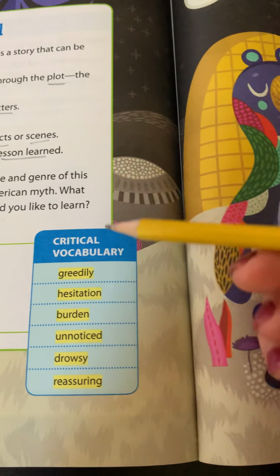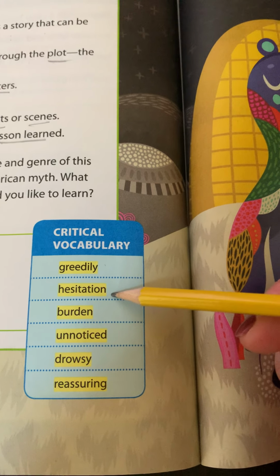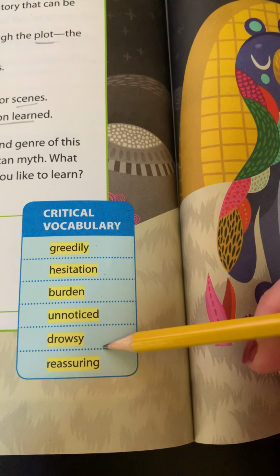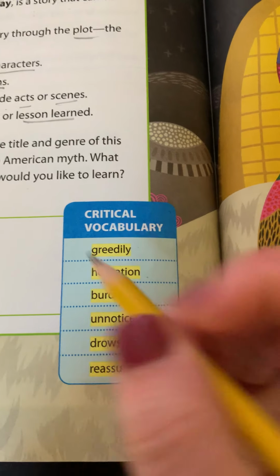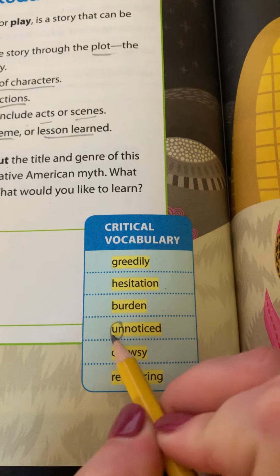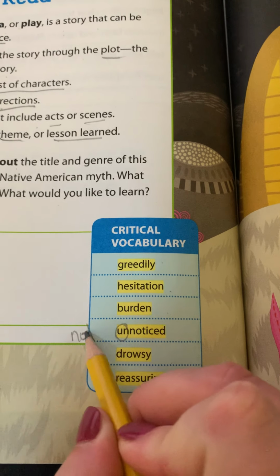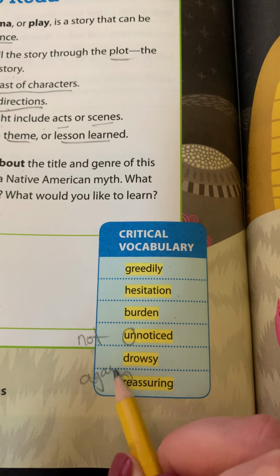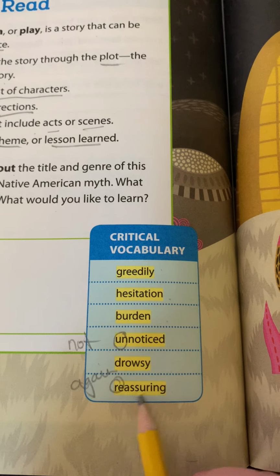So some of our vocabulary are going to be greedily, hesitation, burden, unnoticed, drowsy, reassuring. So look, un means not, so not noticed, and re means again, so assuring again.